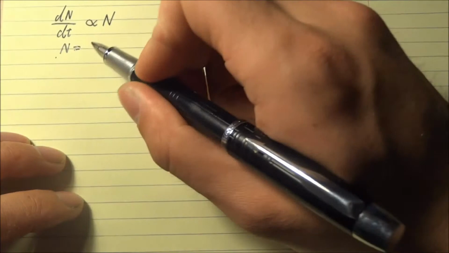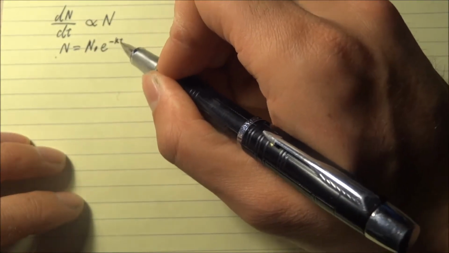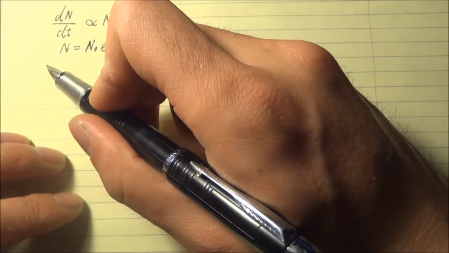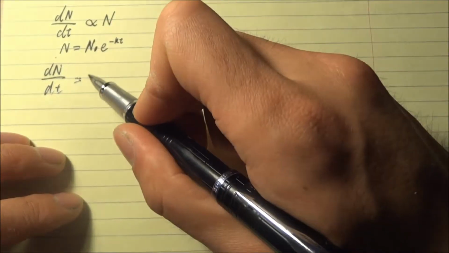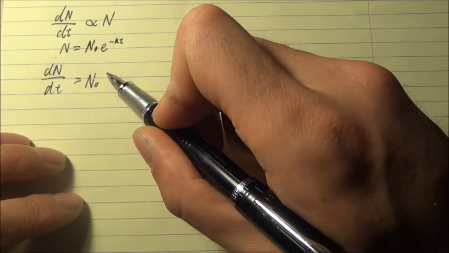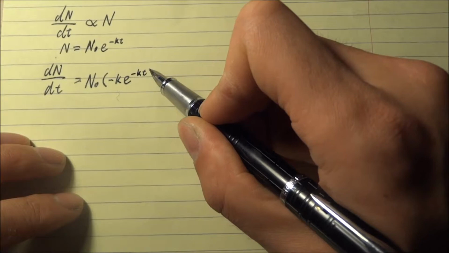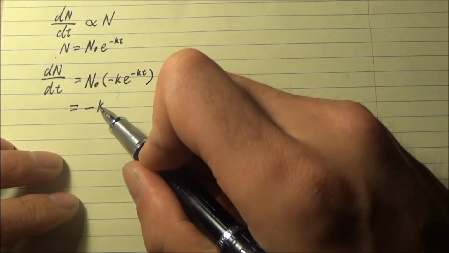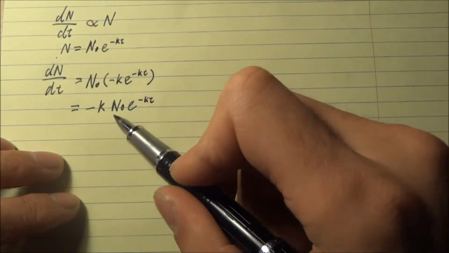Since N equals N naught e to the power of minus kt, we can look for dN/dt, which should be N naught times minus k times e to the power of minus kt. And if we rearrange it, it equals minus k N naught e to the power of minus kt.